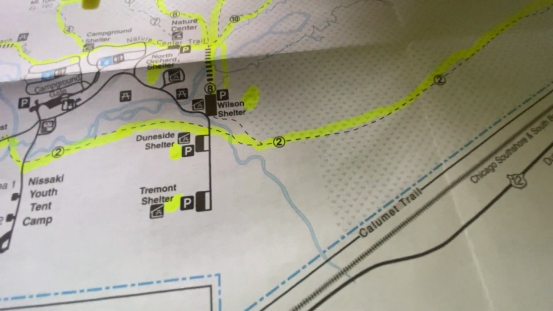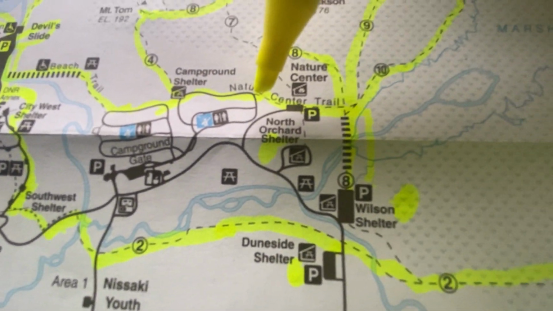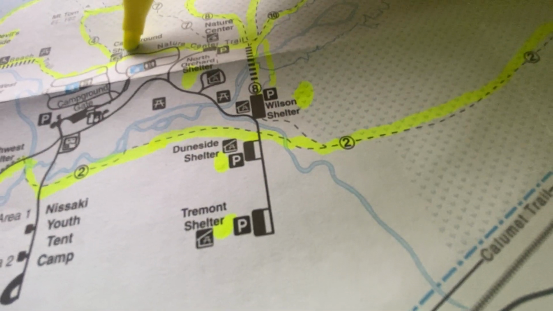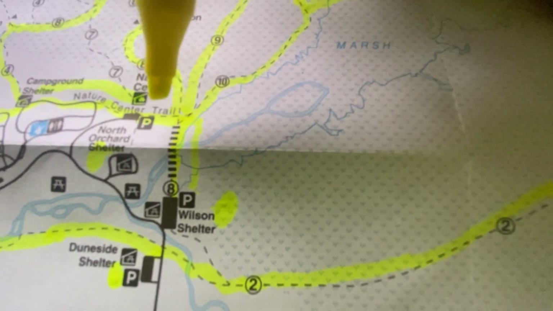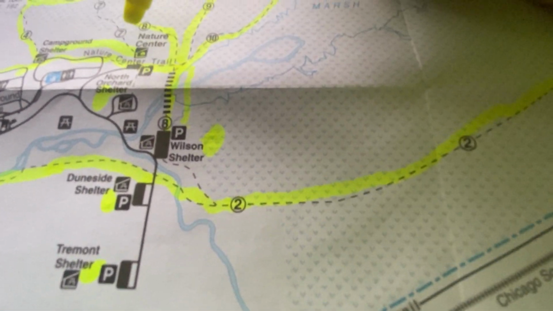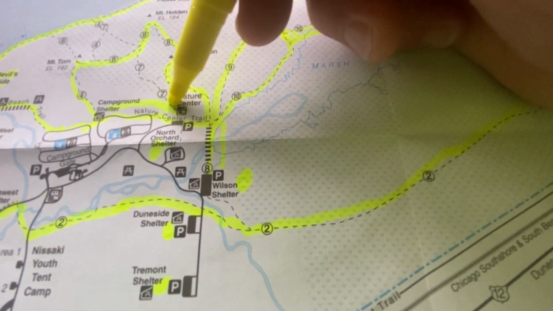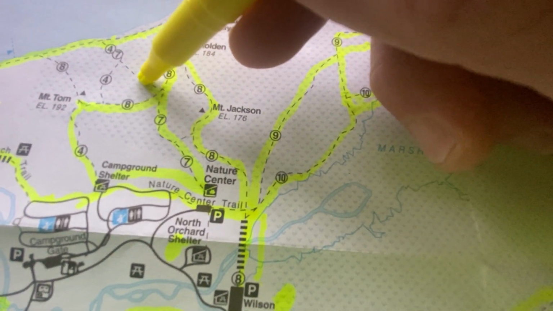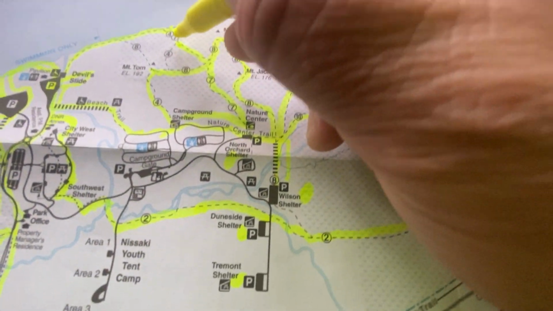Okay, so then we're at that shelter, that campground shelter, and we have to go again across that parking lot to the nature center. And just west of the nature center is Trail 7. And we're going to take Trail 7 up past Trail 8. And we're going to get to here to Trail 4.